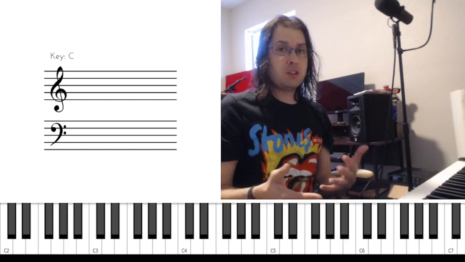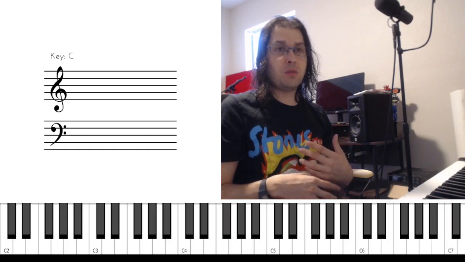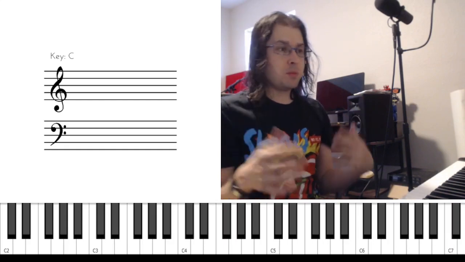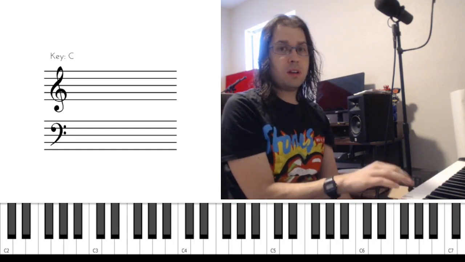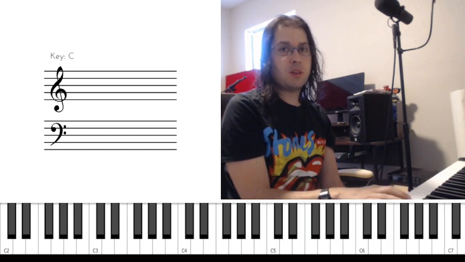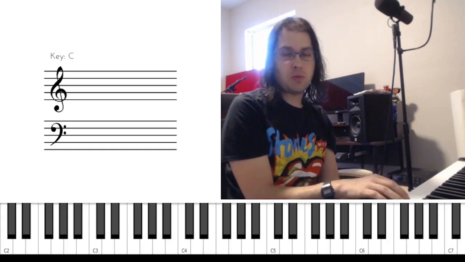So we can learn some great lessons from Mary Had a Little Lamb, because Mary Had a Little Lamb shows us the technique. I'll demonstrate it to you. So we have Mary Had a Little Lamb. We're going to start on scale degree 3 here in the key of C. Mary Had a Little Lamb starts on 3.